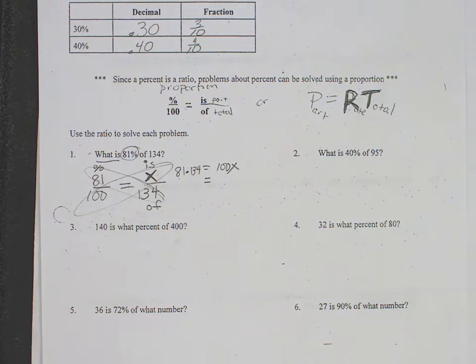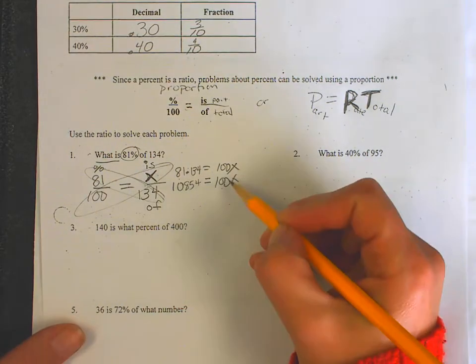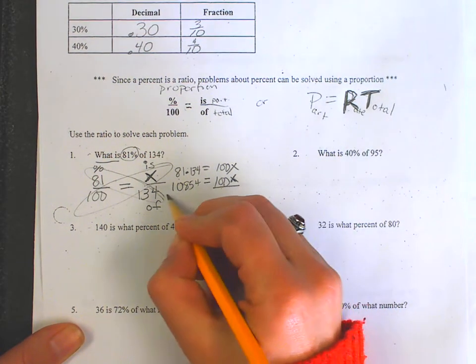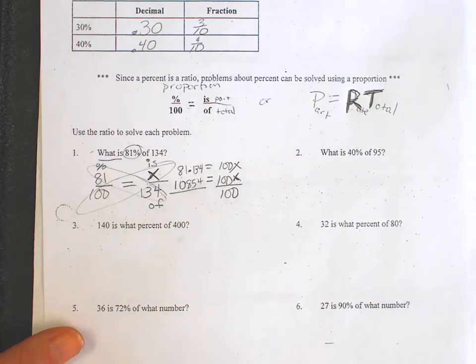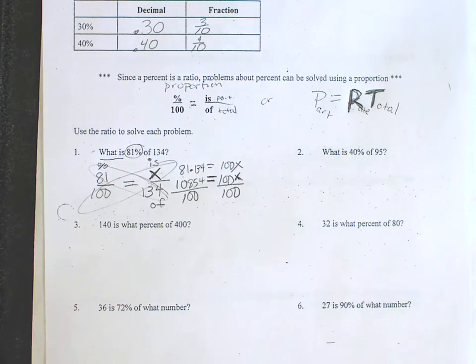81 times 134 in the calculator gives you 10,854. And if I don't know what to multiply 100 by to get the answer, then I reverse it with the inverse. And I do division by 100 to both sides because it's an equation, so you need to do things equally.